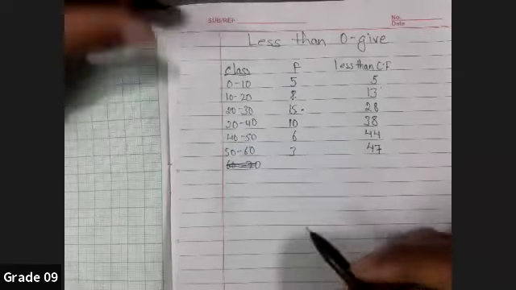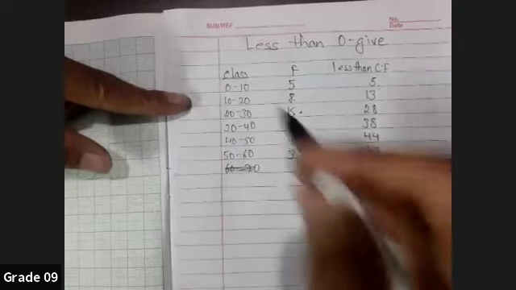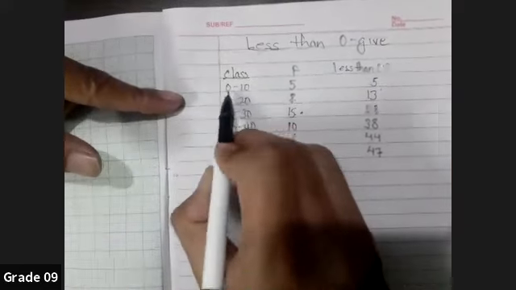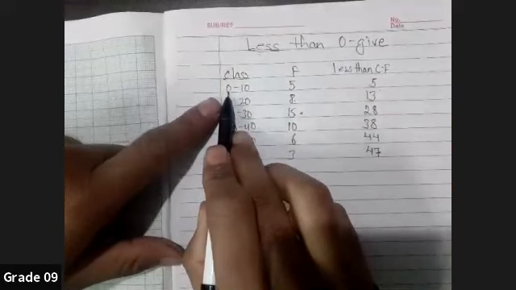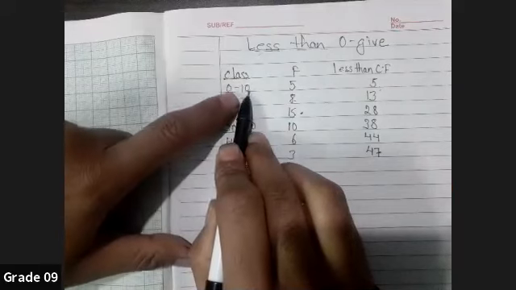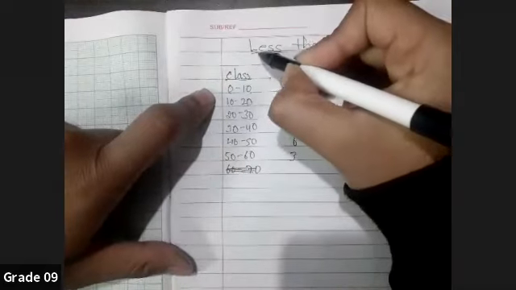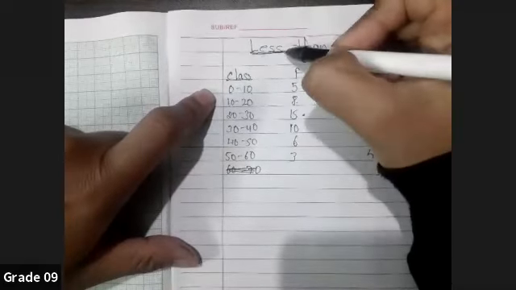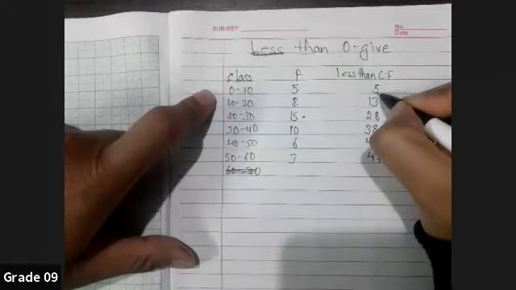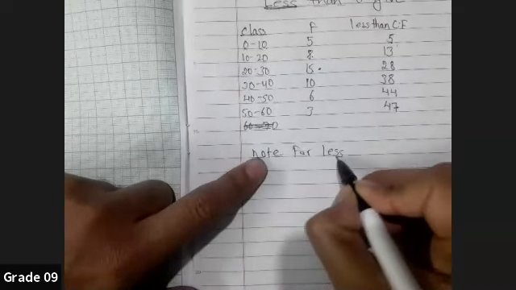And remember, here is a very important thing that many students forget, even though this question is very easy. While making less than ogive, you should know one thing first. This front one is known as lower limit, and this back one is known as higher limit. Lower limit, higher limit, lower limit, higher limit. Right now it is a contradictory thing. I am making less than ogive, but while I mark the point, I have to see the higher limit. So you can note down this special note for less than.